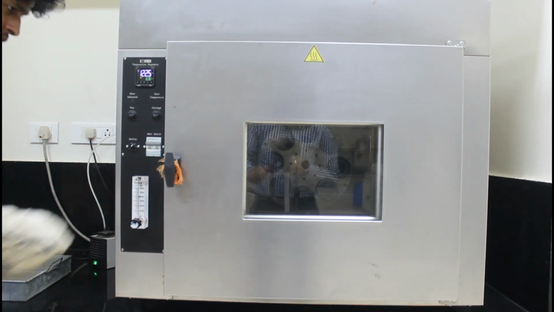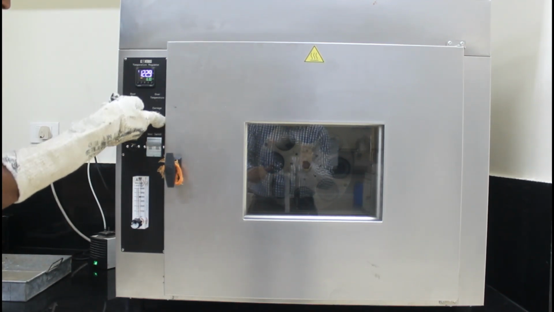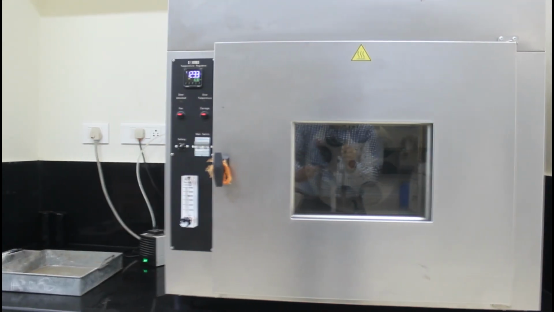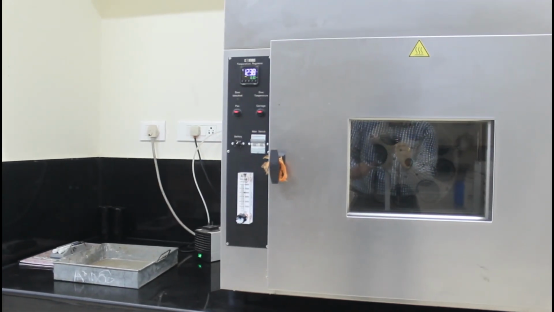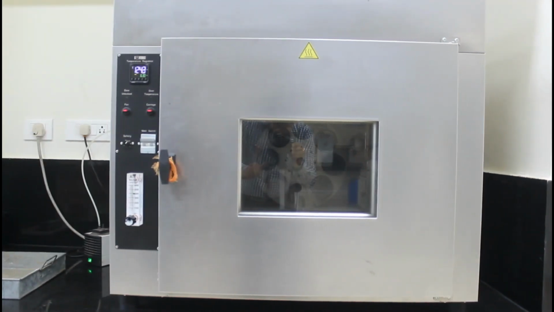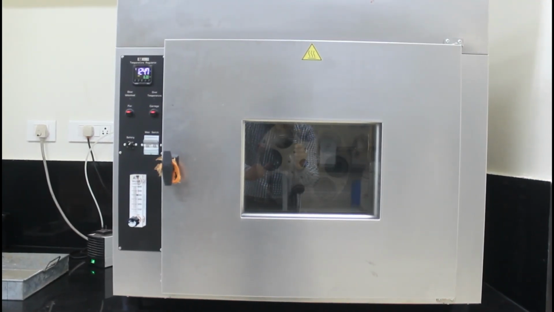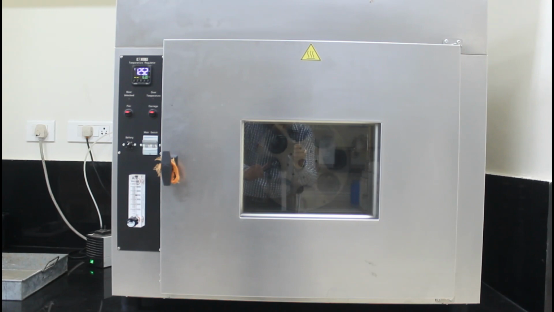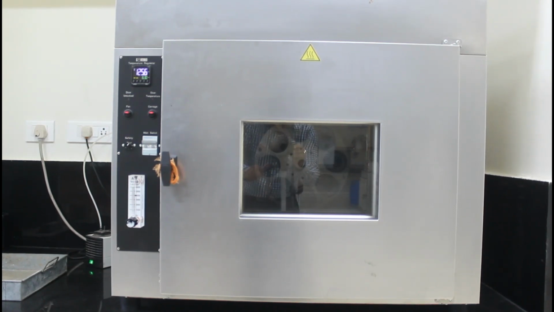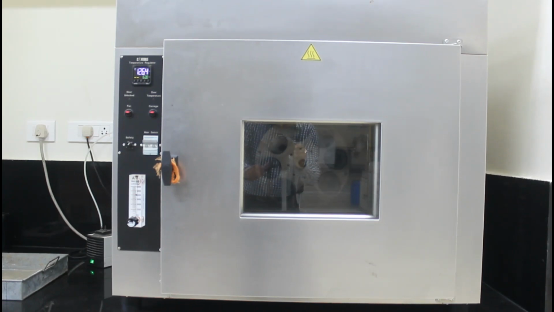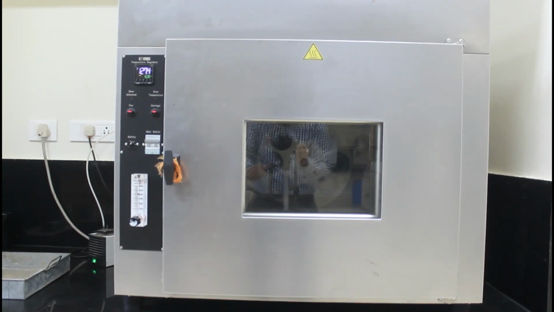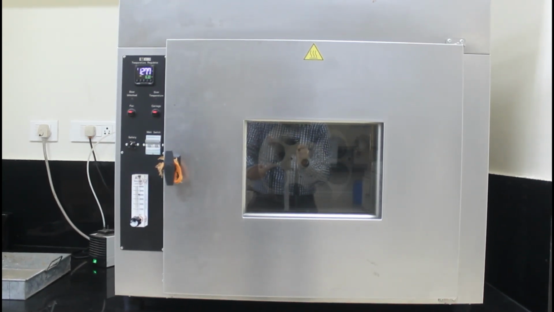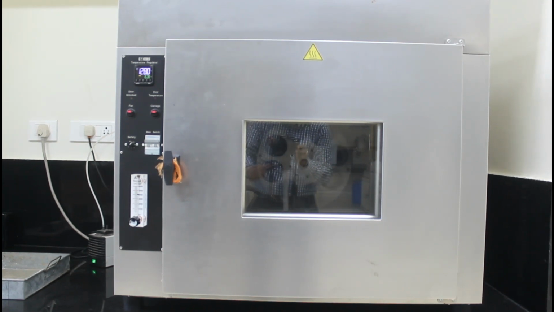Now if you see, the temperature I am getting is 123 degrees, and you can see how the wheel is rotating inside the RTFO. The RTFO bottle carrier is rotating at a speed of 15 rotations per minute. And this will be continued for 85 minutes. So after 85 minutes we will remove the sample, and it will be shown in the next video.